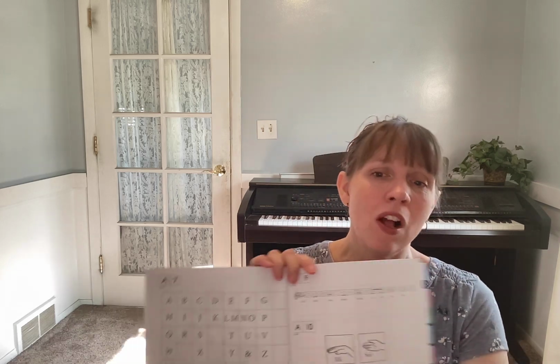Then we go to A7. We're just going to do a little practice. We want to feel the beat. In every song, we want to be able to feel a beat. You don't necessarily hear it. Sometimes there's a drum that just goes boom, boom, but sometimes there's not. But you still want to feel the beat.